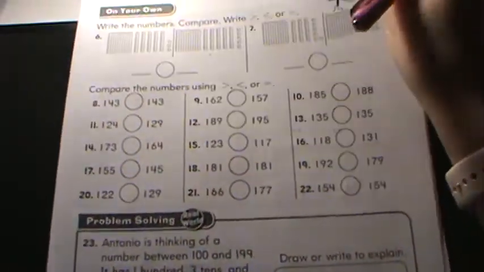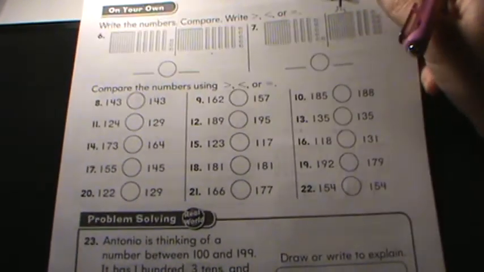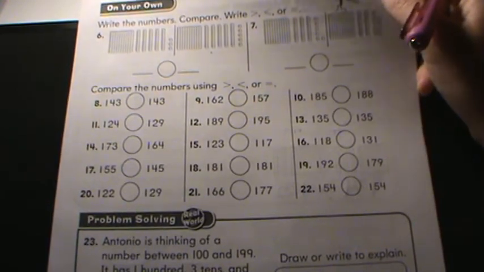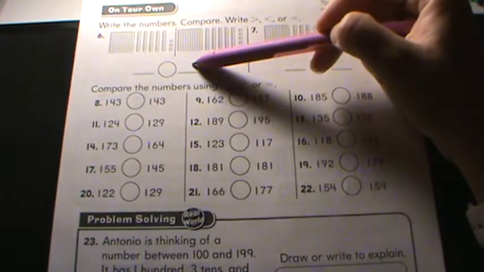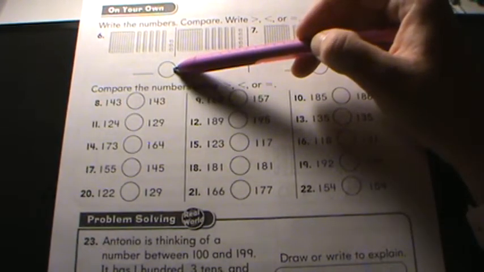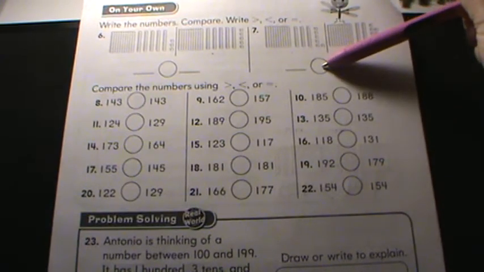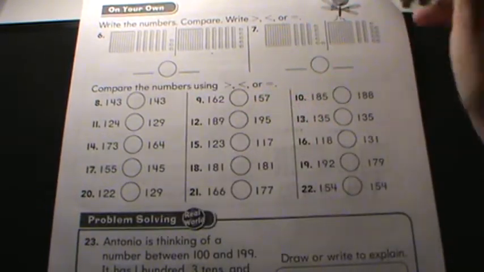Okay. So you are going to continue to look at these numbers and write the compare. So greater than, less than, or equal to. Number 6 and 7 gives you pictures. So you need to write the numbers down and then the greater than, less than, or equal to sign. Write the number down, then the greater than, less than, or equal to. Numbers 8 through 22, you're just putting the symbol.